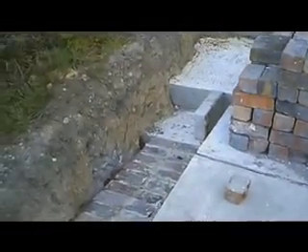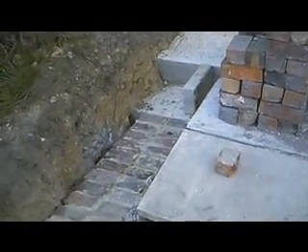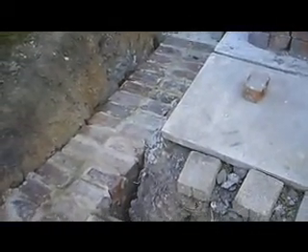So what I decided to do was, instead of just putting the 3 courses of brickwork up with a uniform mortar in between, i.e. the same distance, I built it up to the level of the first step, and then I've kept it all the way around and somehow managed to keep it level with that step.